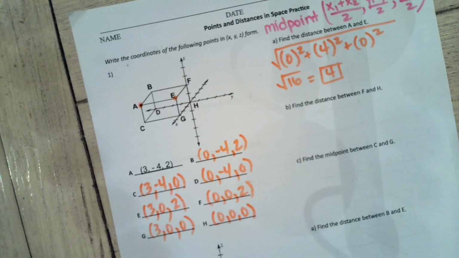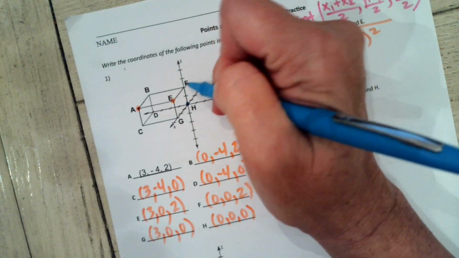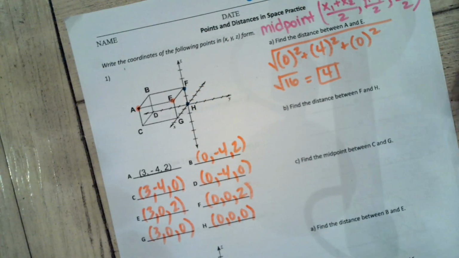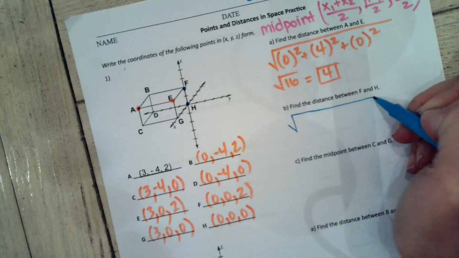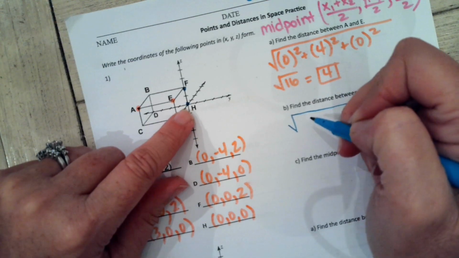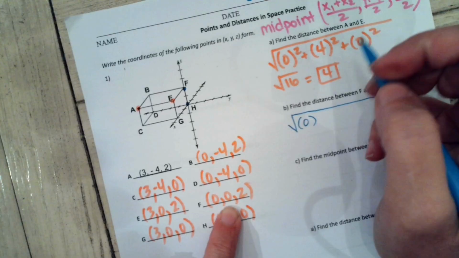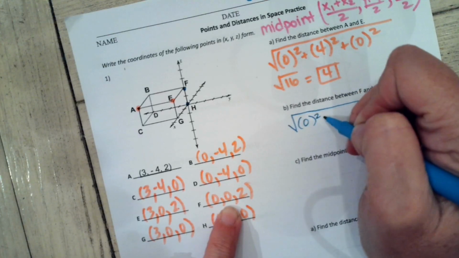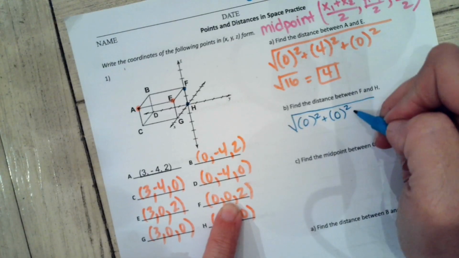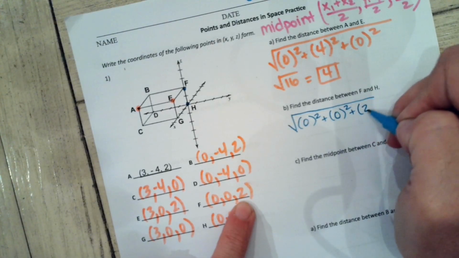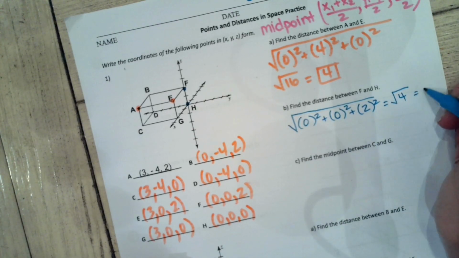Calculate the distance between F and H. Okay, so this one is interesting because we're working with the origin, and point F is going to be 0 take away 0 squared, 0 take away 0 all squared, and then 2 take away 0 squared. So square root of 4 is 2.